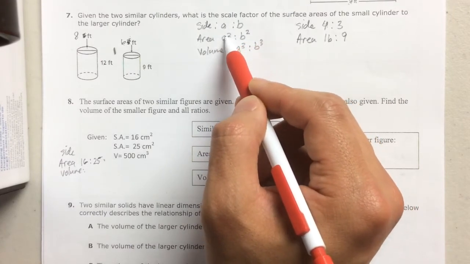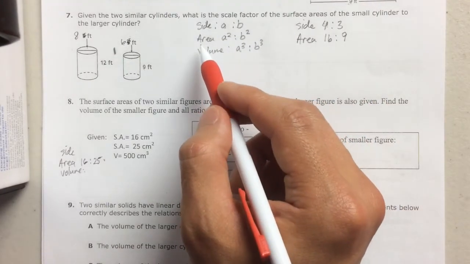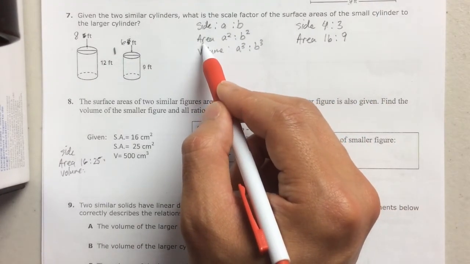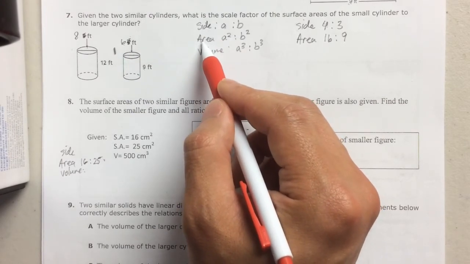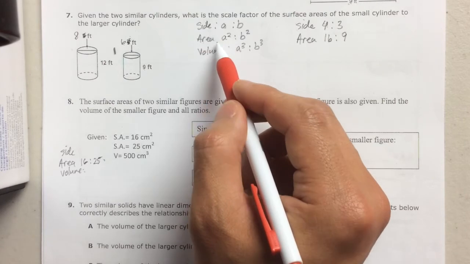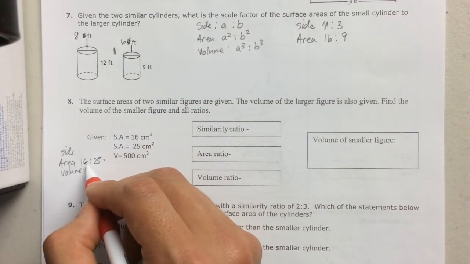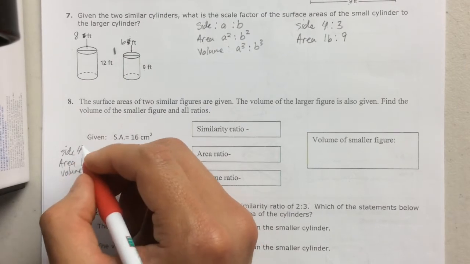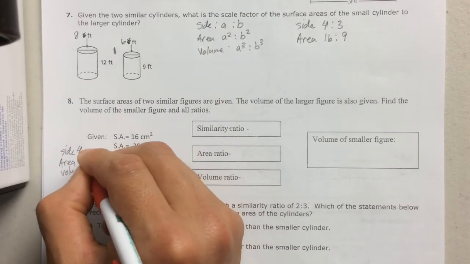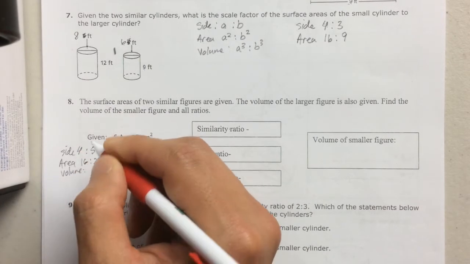Okay? From A, get A squared. B to B squared. So going backward, if you have area and you want the side, you have to square root. We're going backwards. So here, the square root of 16 gives you 4. The square root of 25 is 5.